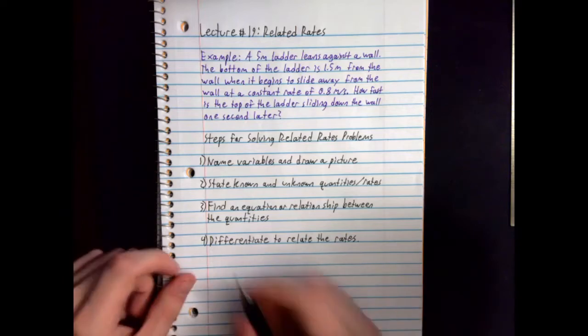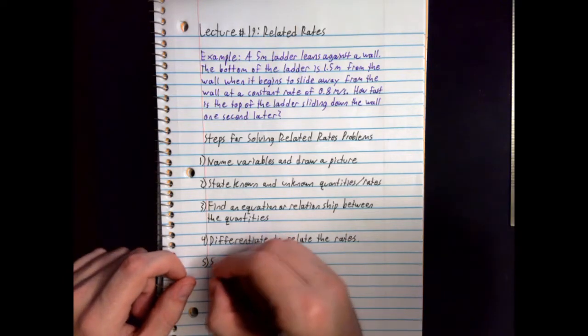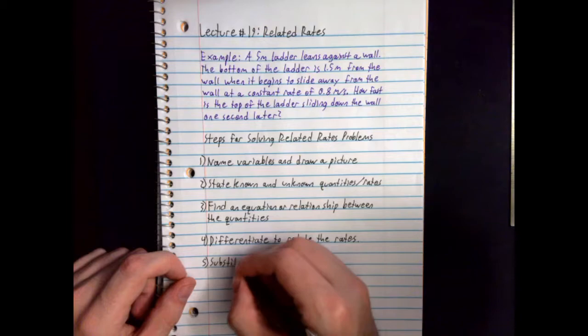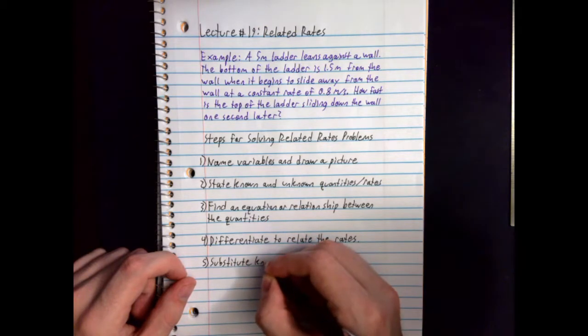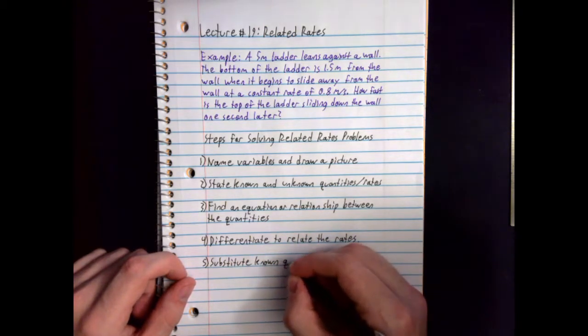And then once we've got this relationship, we can substitute known quantities and rates.